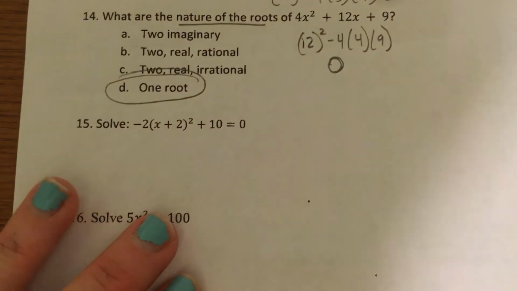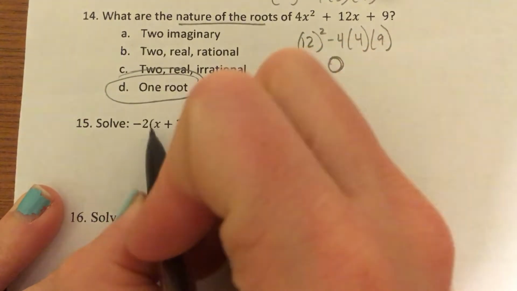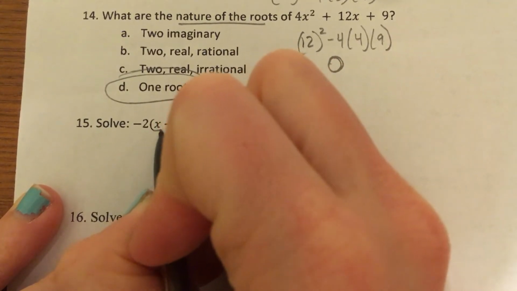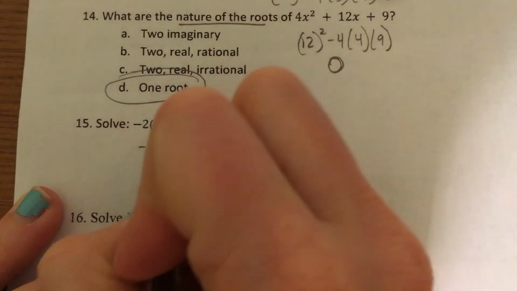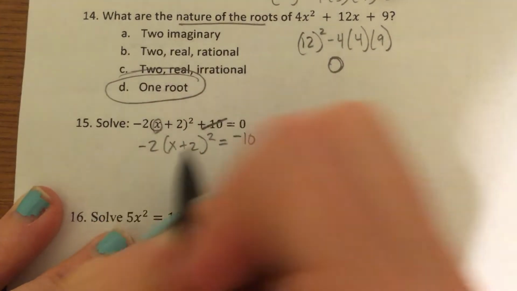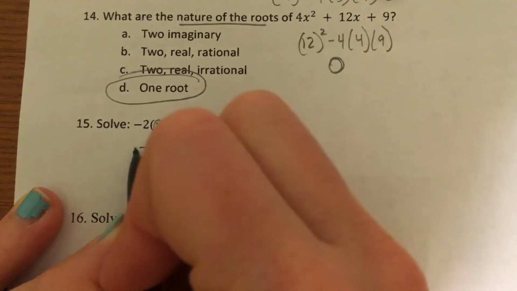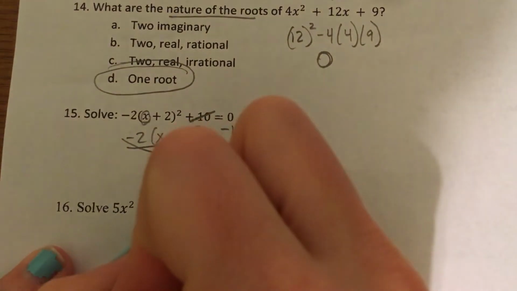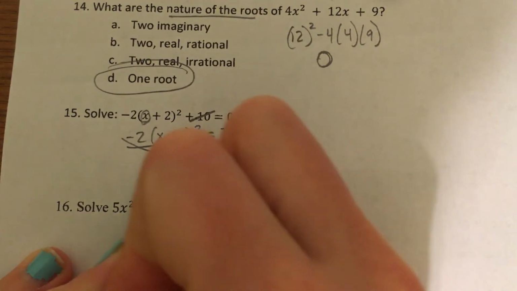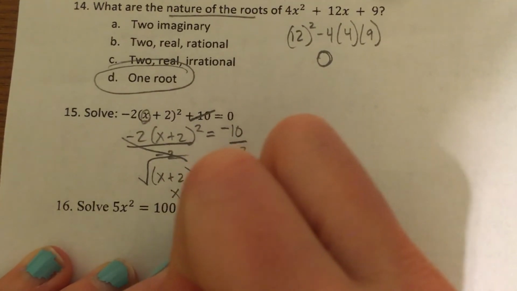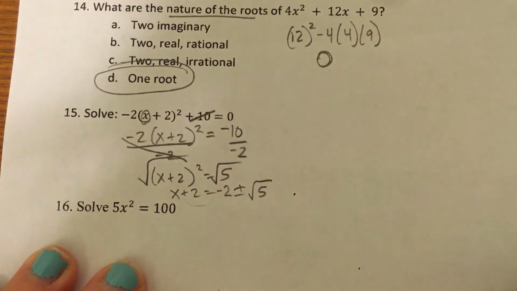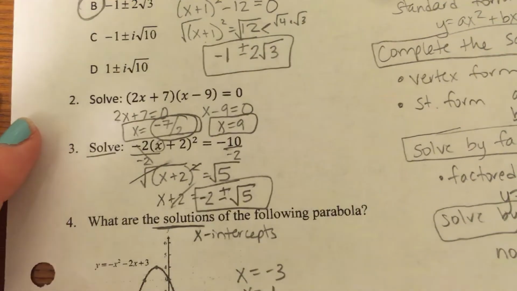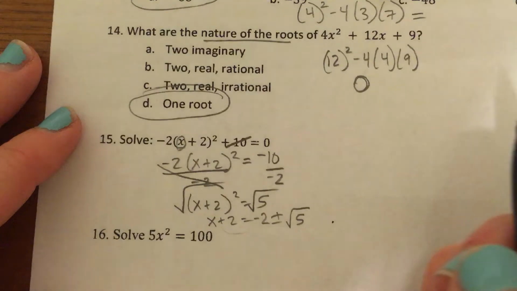All right, and 15, it's in vertex form, so I'm going to just get x by itself, so you subtract 10 first, then divide by negative 2. Got to work from the outside in. Square root both sides, and then move the 2 over. That is the exact same problem as number 3. I have to make myself a note.